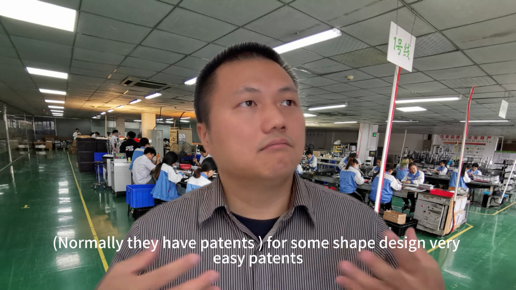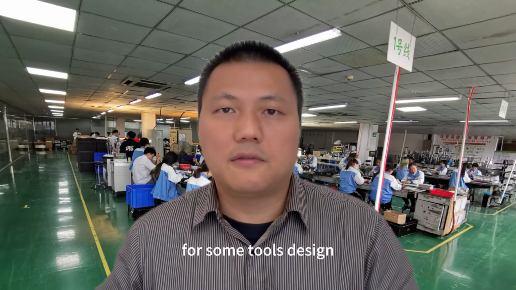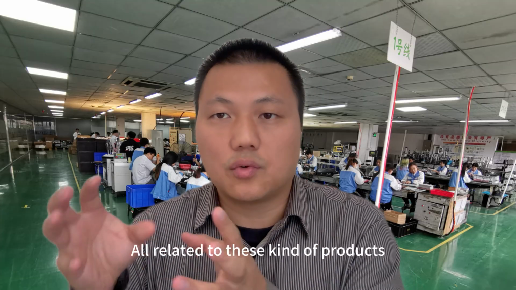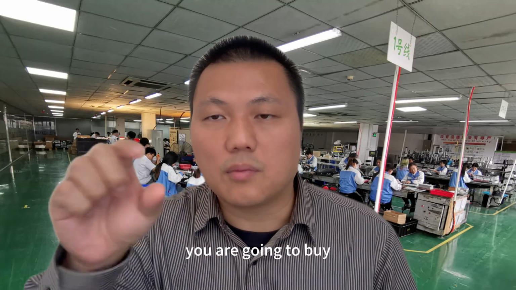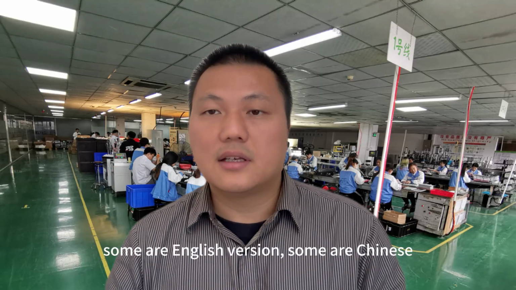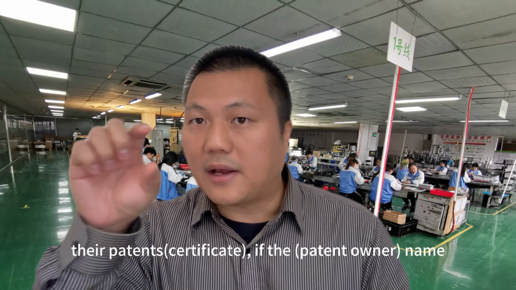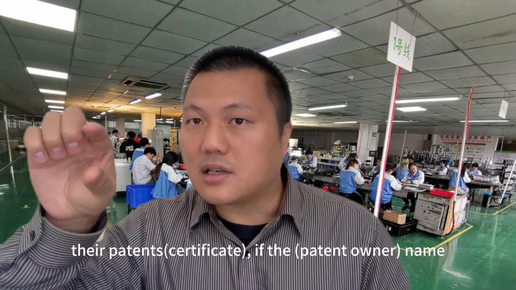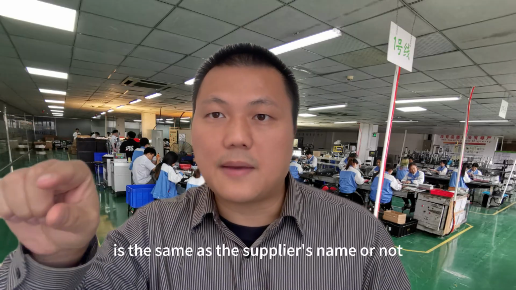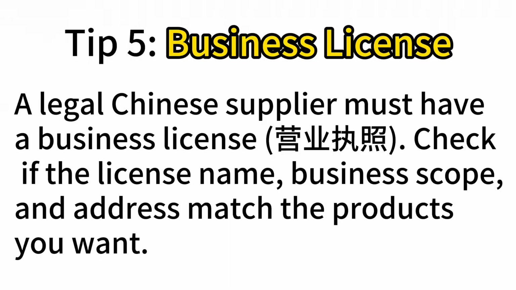For example, design patents, or technology patents for tools related to this kind of products you are going to buy. So we can check the patents online. Some are English version, some are Chinese, to see if the patent company name is the same as the supplier's name or not, and if the products on the patents are the same as what we're going to buy or not.